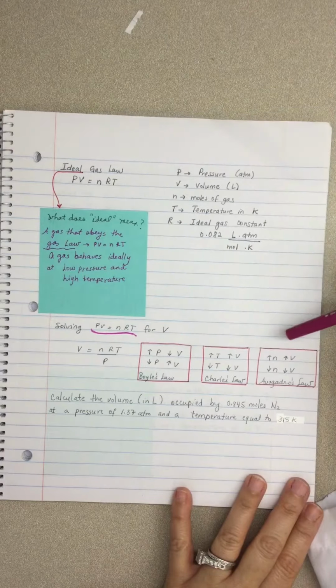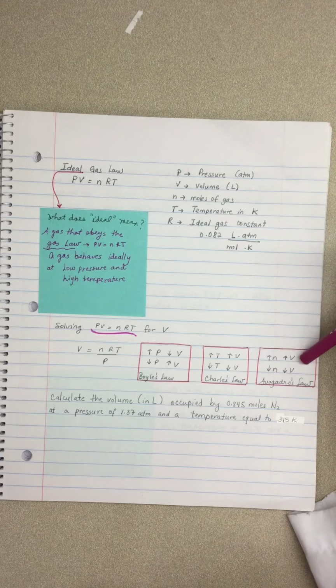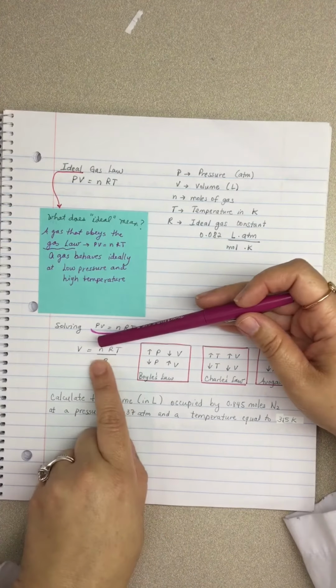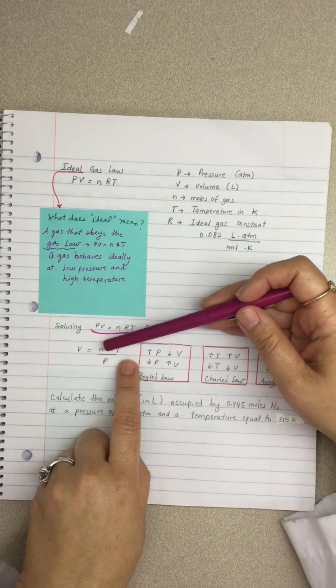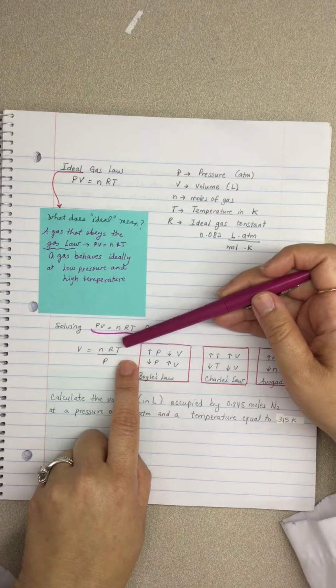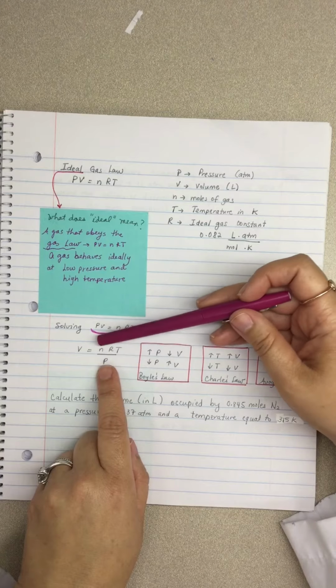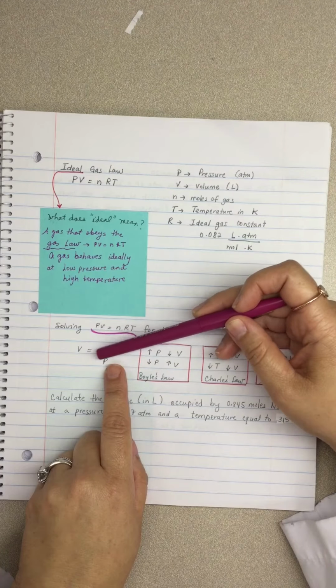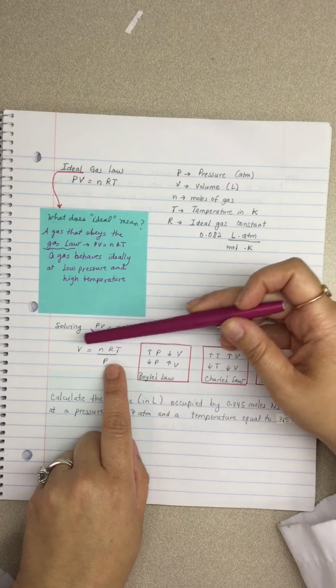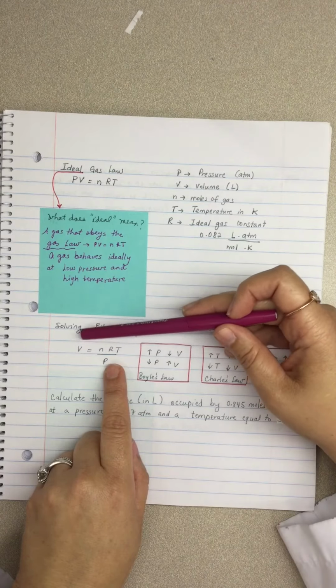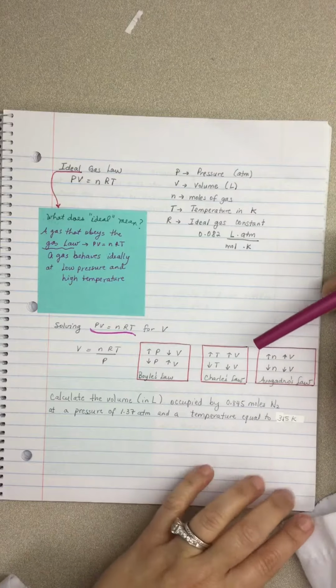And then you have Avogadro's law, which is the last one, relationship between number of moles and volume again. So here, your number of moles is right there. You're multiplying your number of moles times the constant times the temperature divided by the pressure. But that number of moles is multiplied, so if that number gets big, your volume is also going to increase because they are directly proportional.